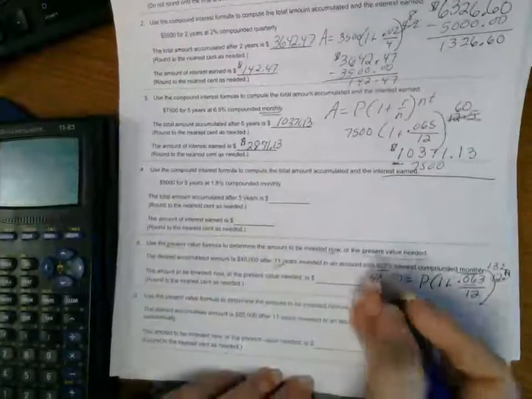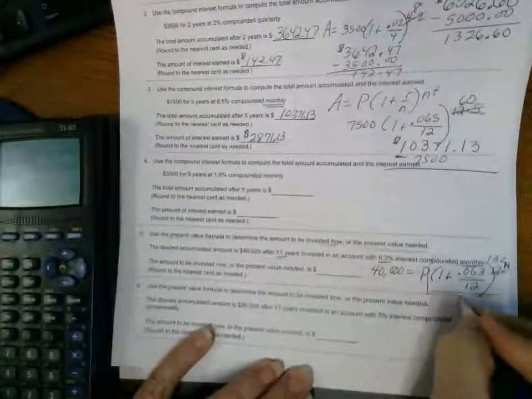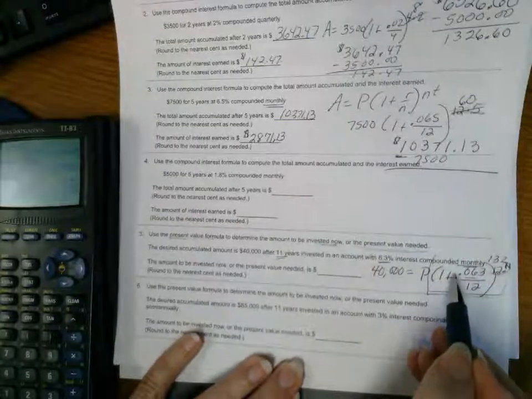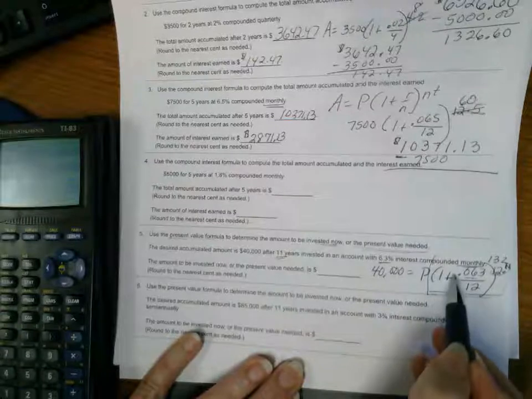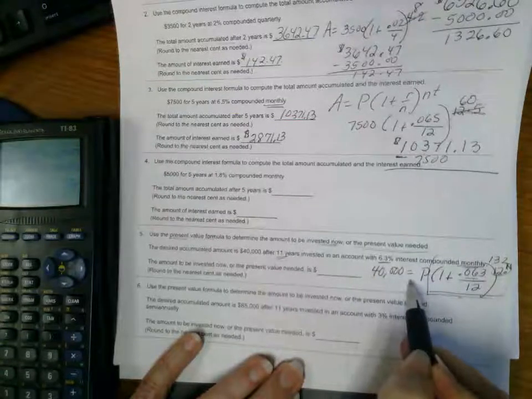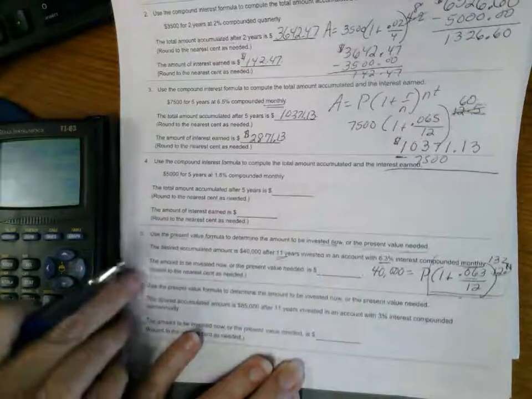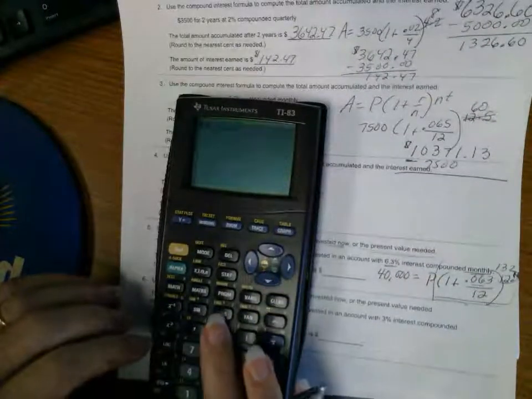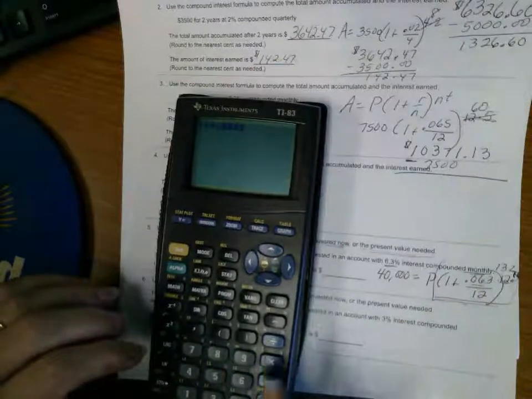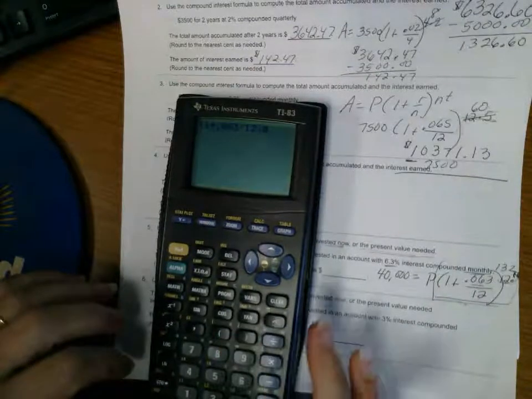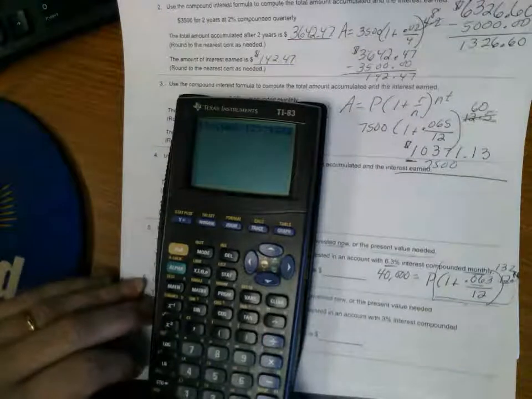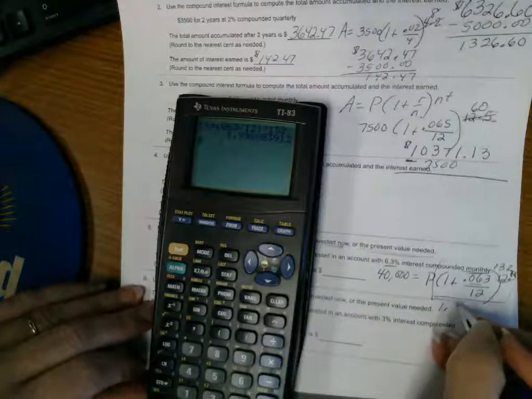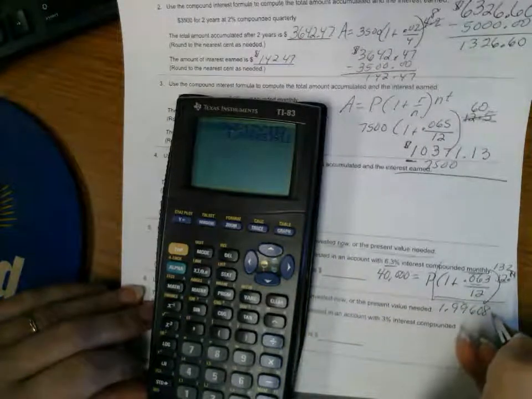So what we're going to need to do is do all of this on our calculator, and then it will be P times that. So we know from our algebra that we divide to solve. So we'll have 40,000 divided by whatever all this stuff is. So I'm going to type that in my calculator. Parenthesis 1 plus 0.063 divided by 12, close your parenthesis, raised to the 132nd power. And that equals some awful long decimal, 1.99608 and so on.